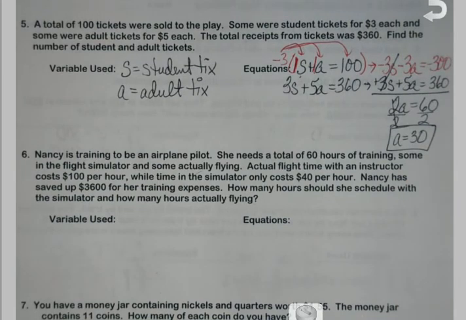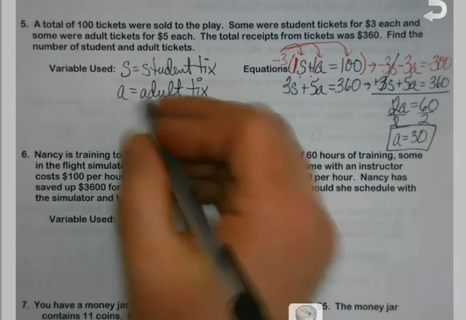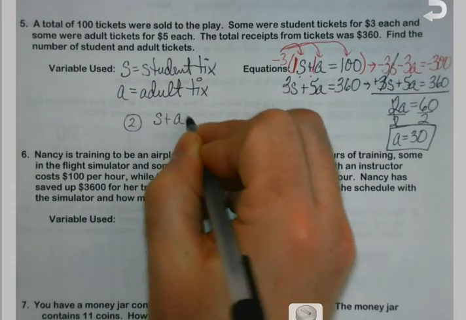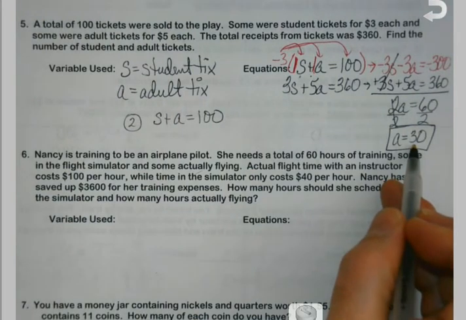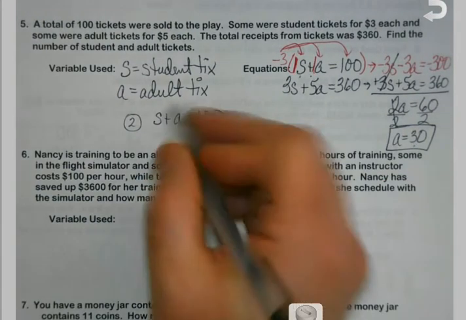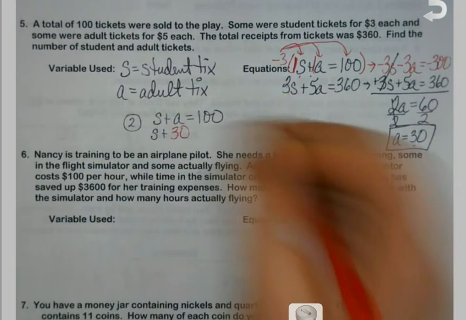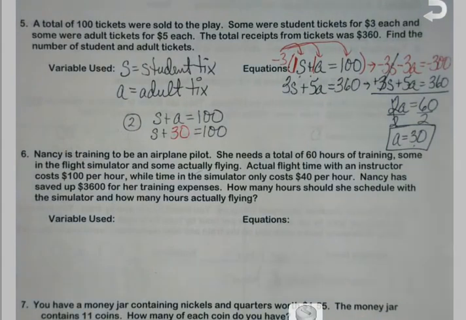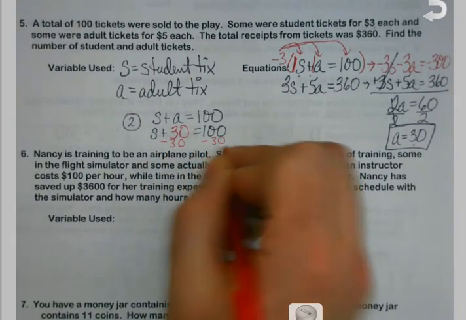And then you're like, well, wait a minute, what about the student ones? If I go back to my original equation, because we always talked about working with the top one, so my second step here, I'm like, okay, so S plus A equals 100, but I know what A is. A is 30. So I'm going to plug that 30 in where the A goes, and I'm only going to be one step away from knowing how many student tickets there are. And there's going to be 70.